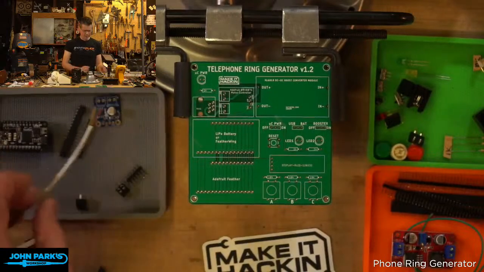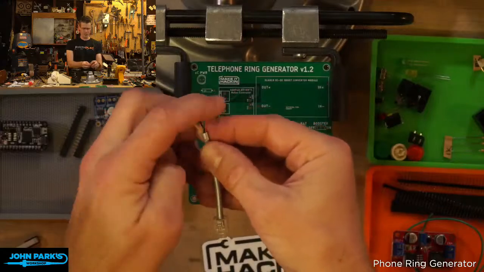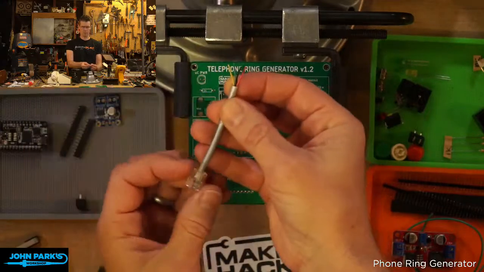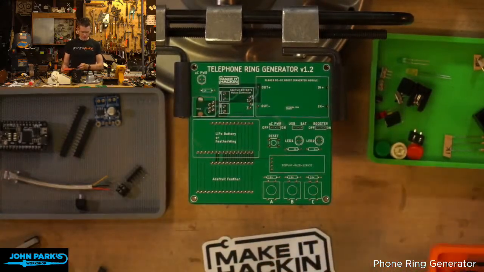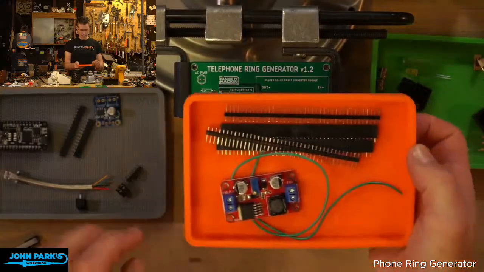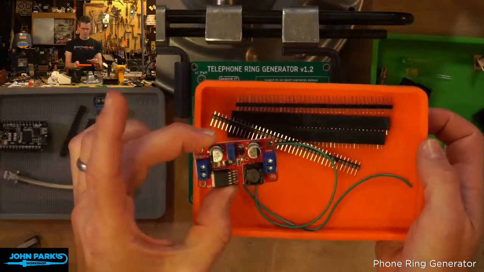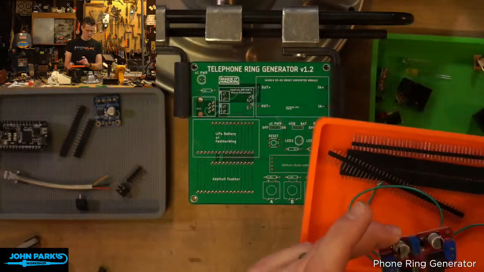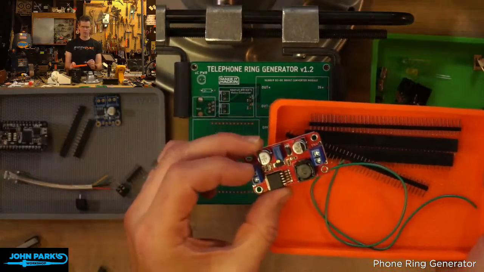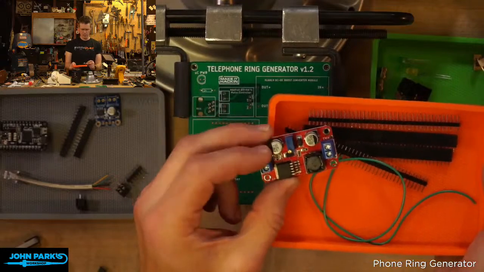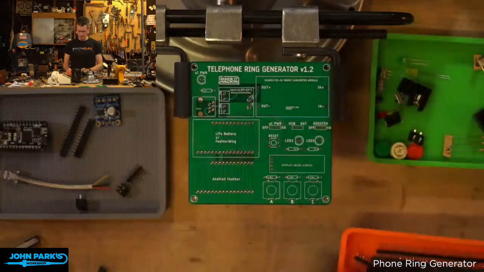I have a little piece of RJ11 telephone cord here in case I need to test something, such as the pinout or the voltages that we're sending. And then the stuff that Make It Hackin' sent, a cool sticker, thanks for that. This is a DC step-up that'll take our 3.3 volts from the feather and bump that up to the 40 to 60, I think, that we need to make this work. I think there's a trimmer pot on there to tune that a bit.